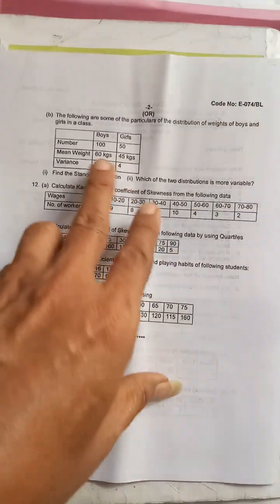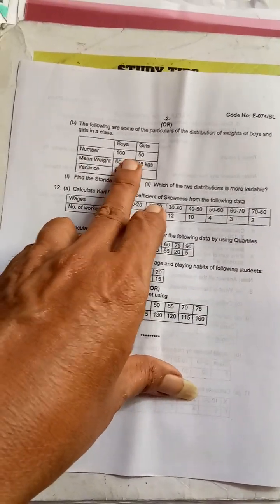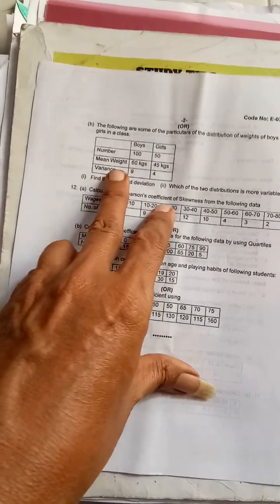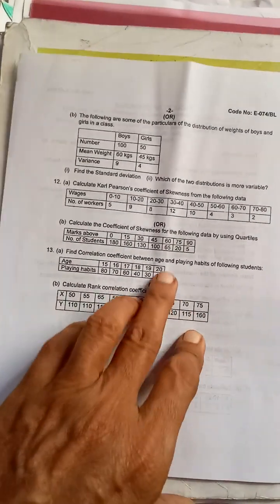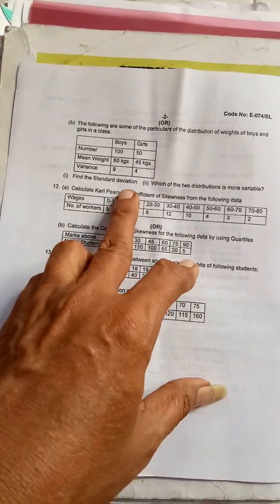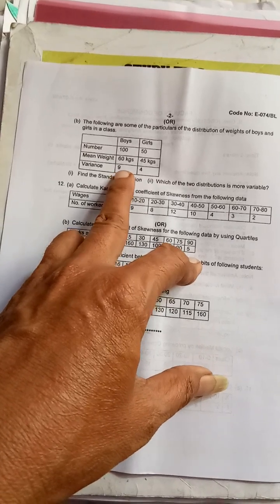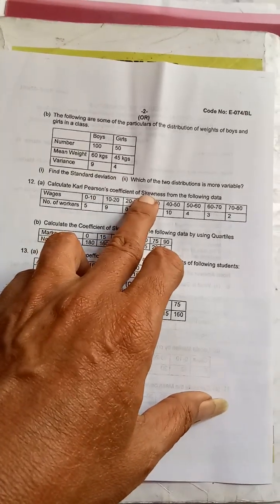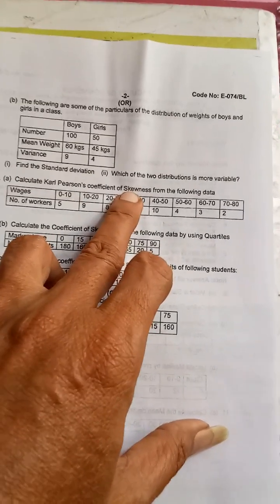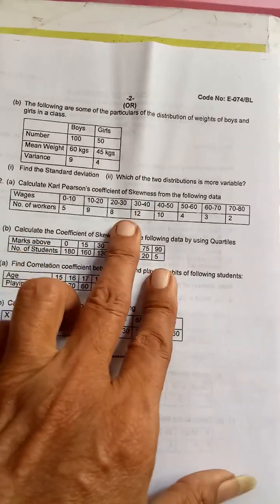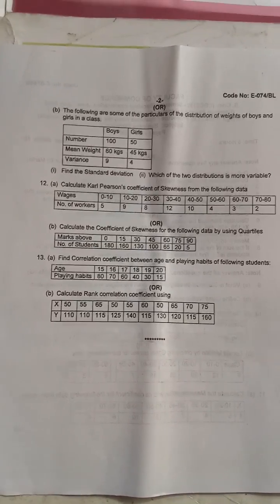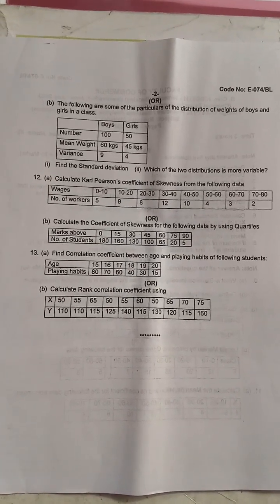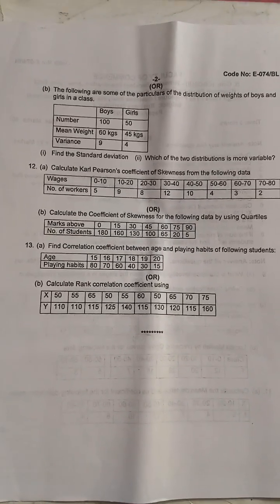My dear students, these kind of questions may also come. N is given, boys and girls. Mean weight x bar 1, x bar 2 is given. Variance is given; if you take the root of variance, you will get standard deviation. Find the standard deviation. Standard deviation is equal to under root variance. Which of the two distributions is more variable? You have to find out CV. CV is equal to standard deviation by mean into 100, my dear students. Then you need to write a comment.